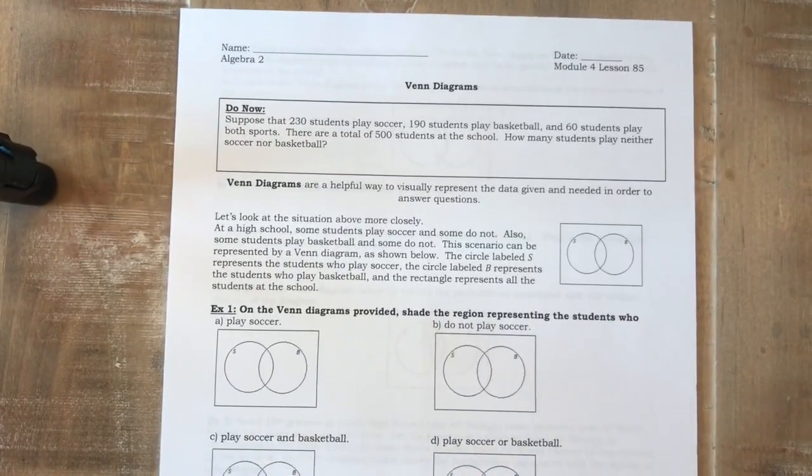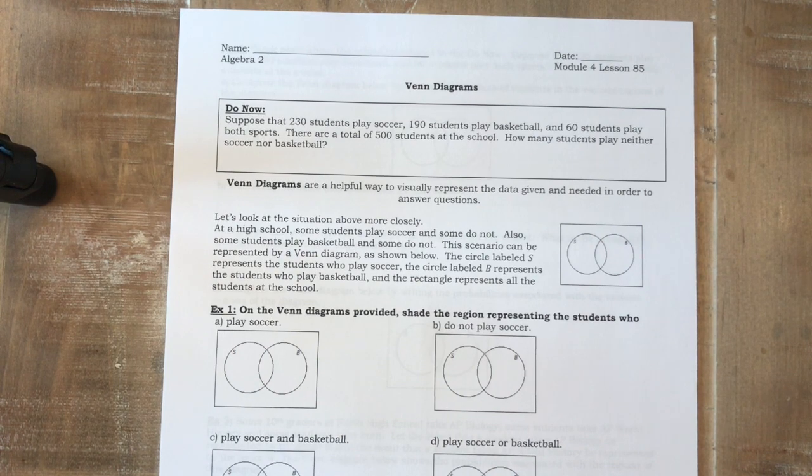All right, we are skipping lessons 83 and 84, and we're going right to 85. So this is Venn diagrams. It says, suppose that 230 students play soccer, 190 students play basketball, and 60 students play both sports. There are a total of 500 students at the school. How many students play neither soccer nor basketball?